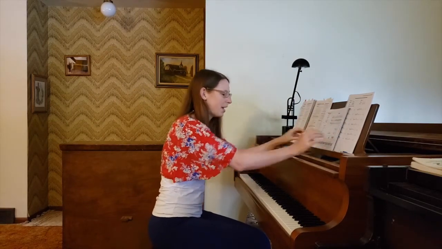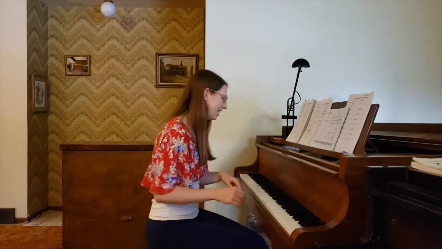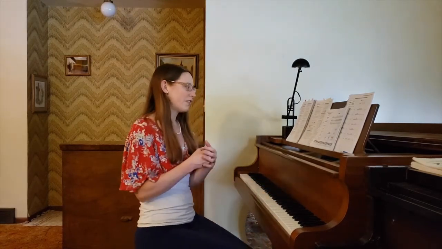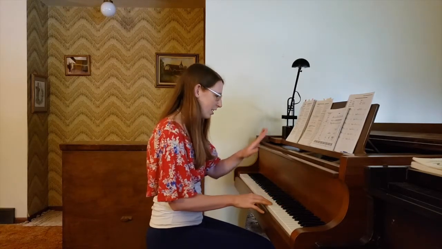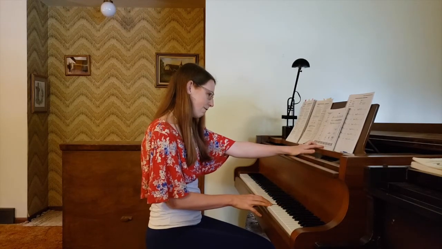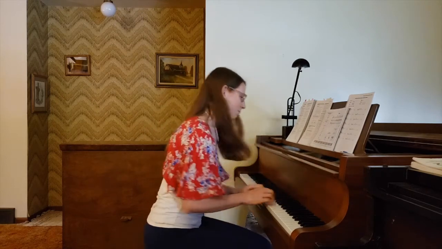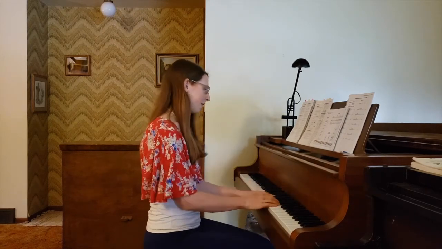And thing 2 is Big Ben on page 31. So I'm going to show you how this song sounds. It's been a while since we've looked at this. So take a look at the keys. Find what hands you're going to use, what fingers. Get yourself situated on the piano.